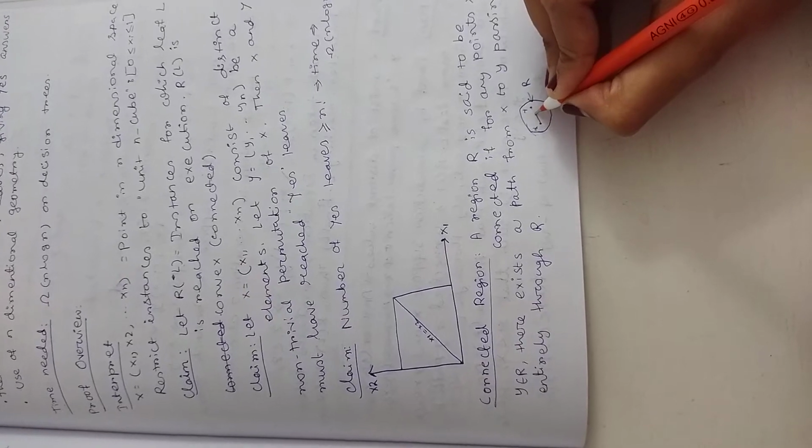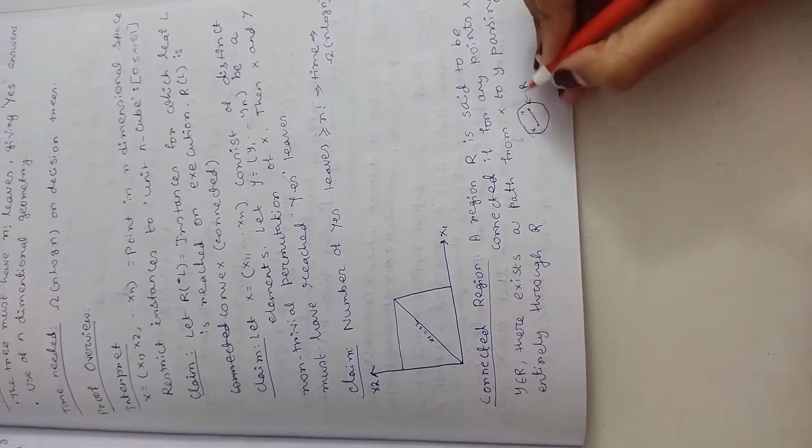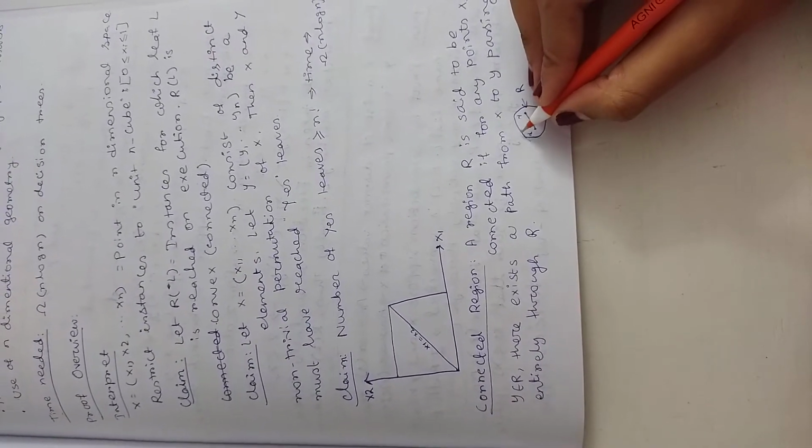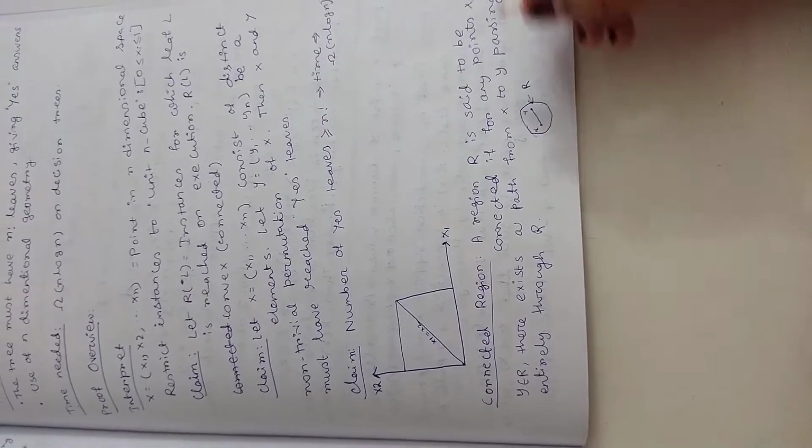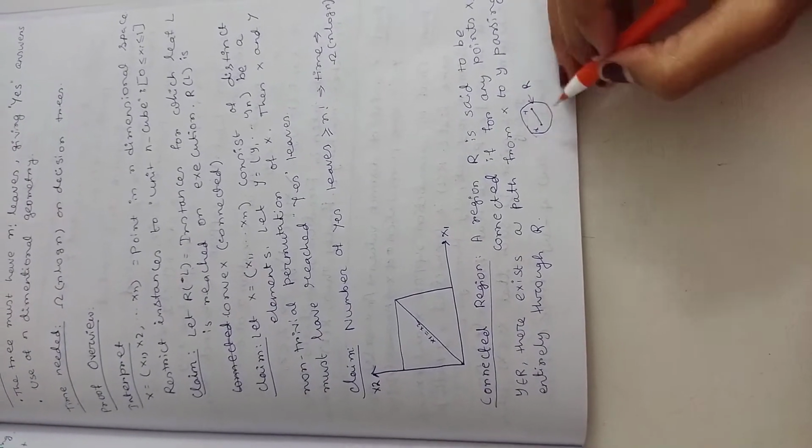If we connect these two points, then the entire path lies in R. So we can say it is a connected region.